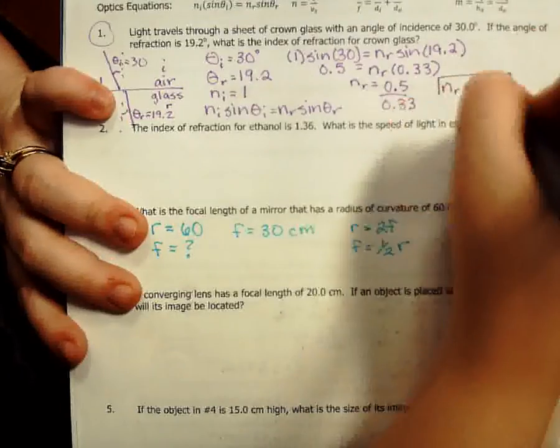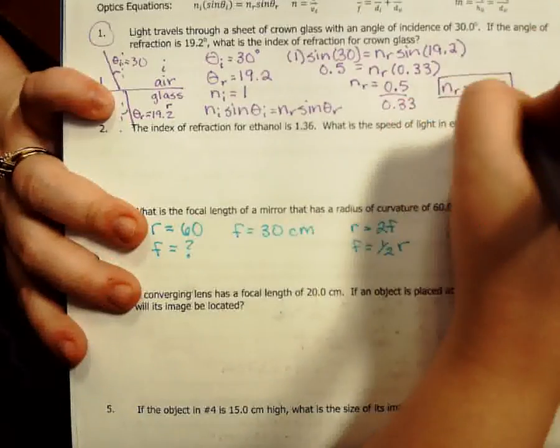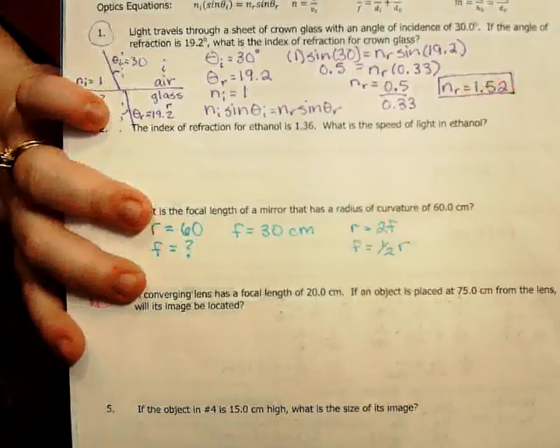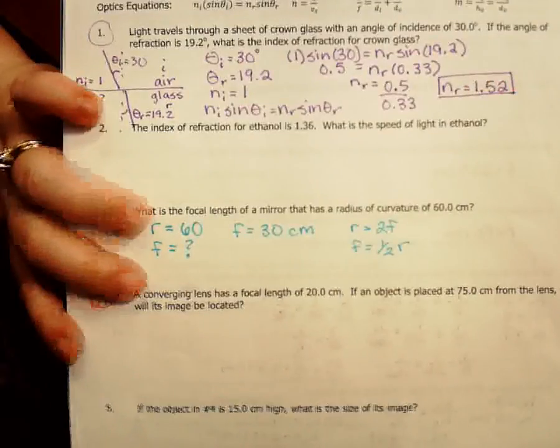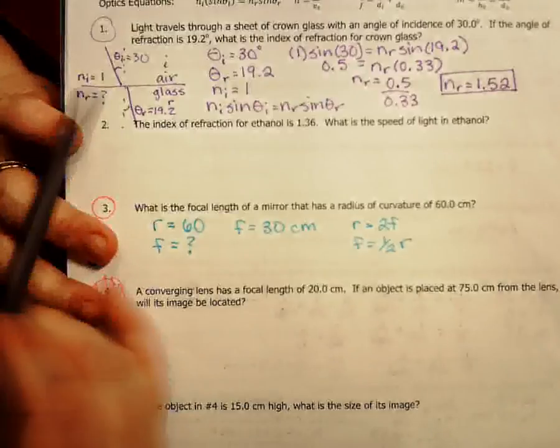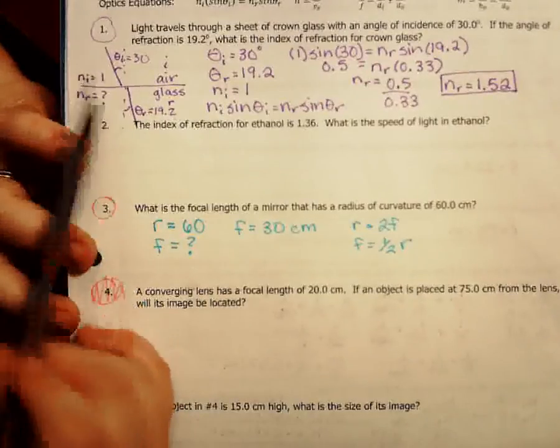This number makes sense. The number should always be greater than 1 because it's representing how much light is slowed down. It just needs to be greater than 1.